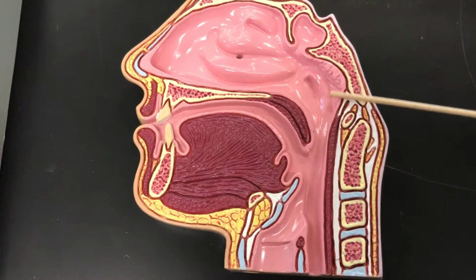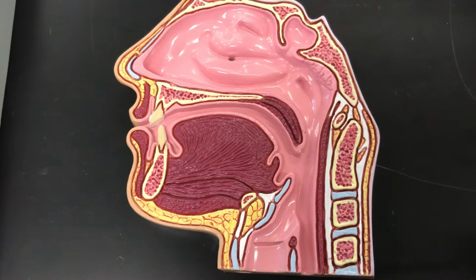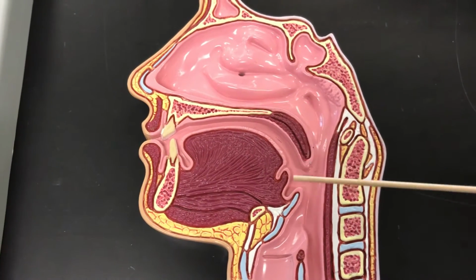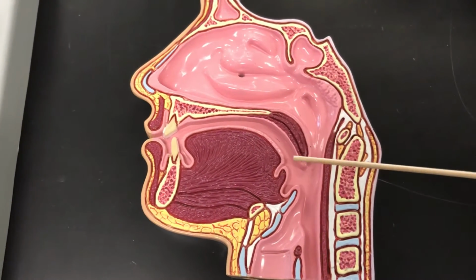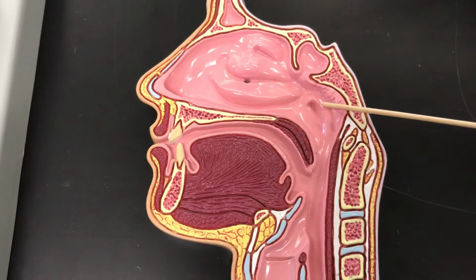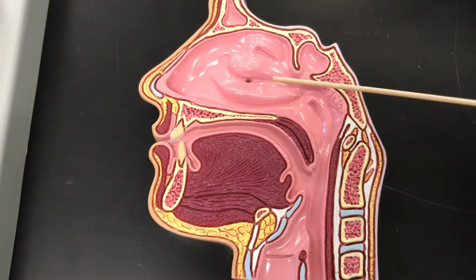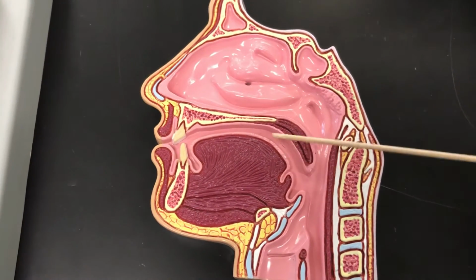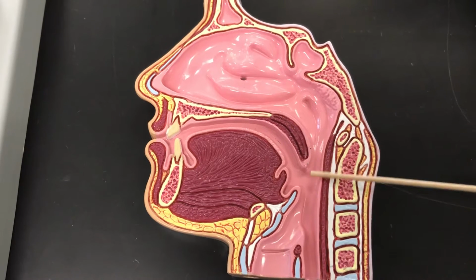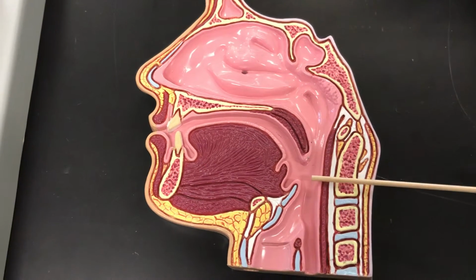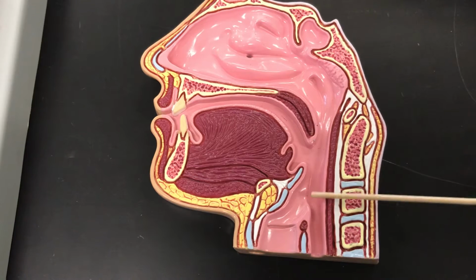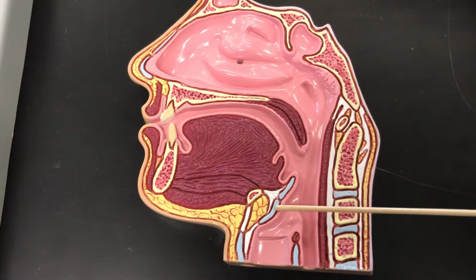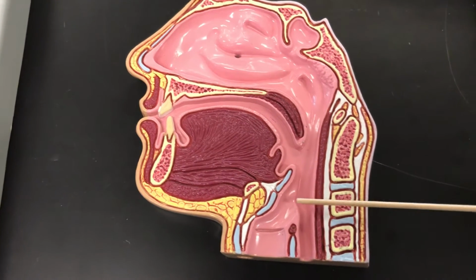Now also we can see pharynx right over here. So pharynx is shared by both respiratory and digestive system, and pharynx has three parts. So this part of the pharynx is called nasopharynx. So it's posterior to the nasal cavity. Posterior to the oral cavity we have this part that is oropharynx, and this part over here is laryngopharynx. It's posterior to the upright epiglottis.